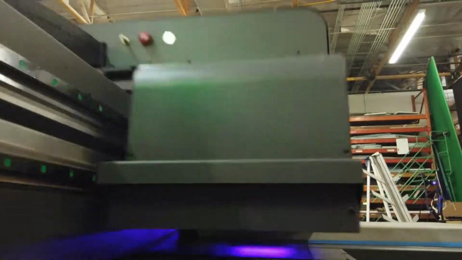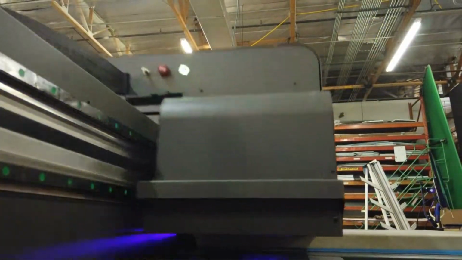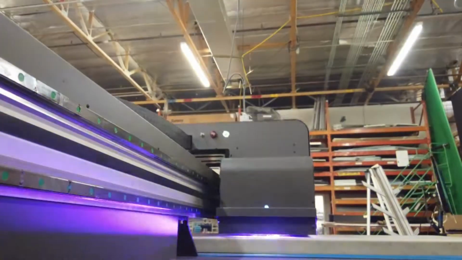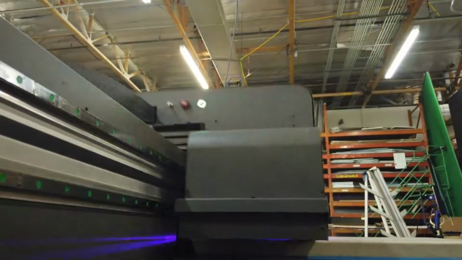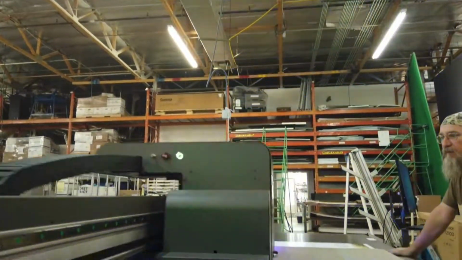Surprised at how much is getting sucked up in the machine, or wherever it's going. It's like a cloud of dust, like overspray.